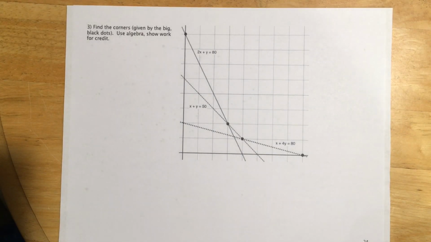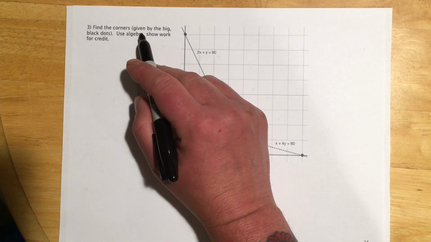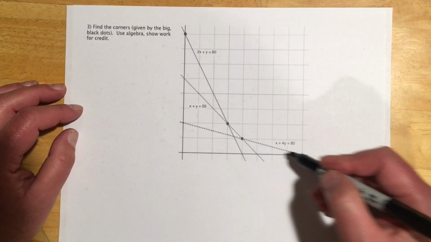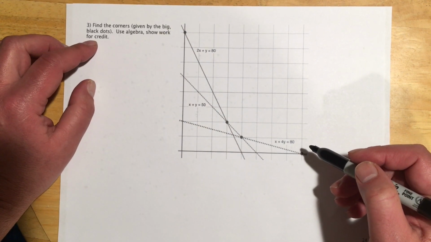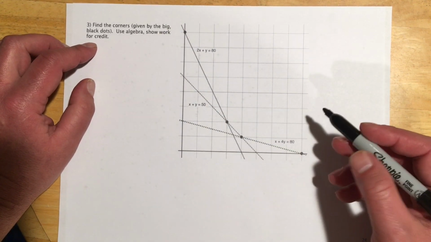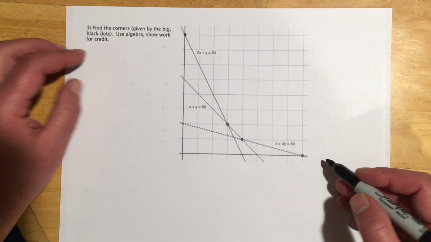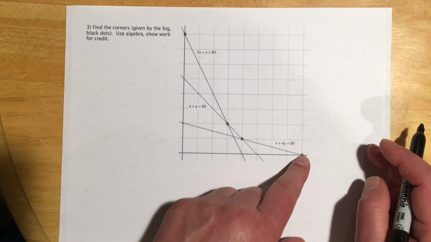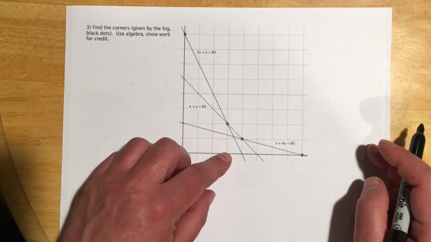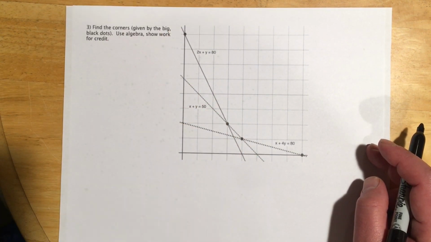Okay, number 3 is find the corners, given by the big black dots, so that everyone's really clear on where they are. Use algebra to show work for credit. So I'm purposely leaving the scale off the graph. You can probably figure out the scale fairly easily once you figure out the intercepts, but I'm still looking for the work for these points.